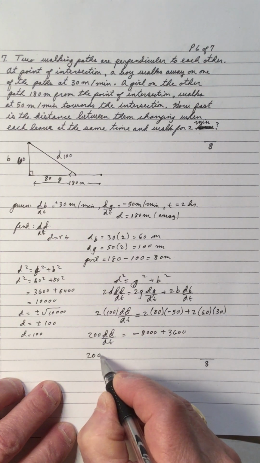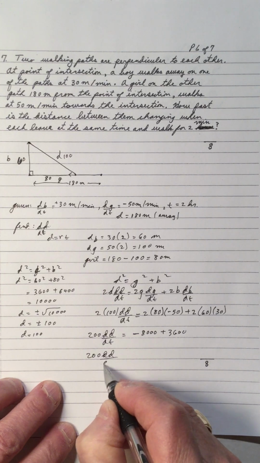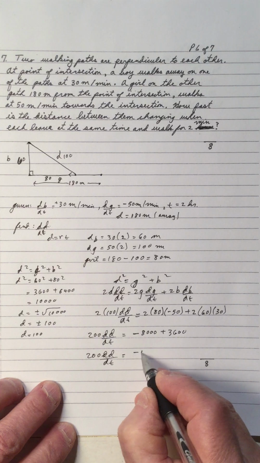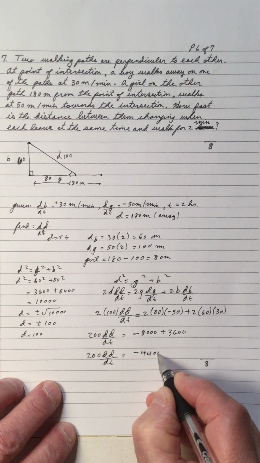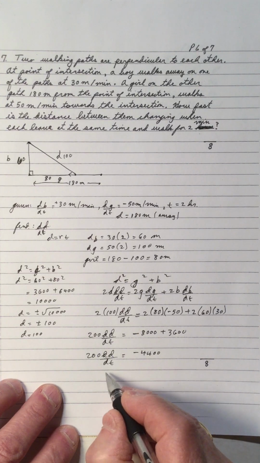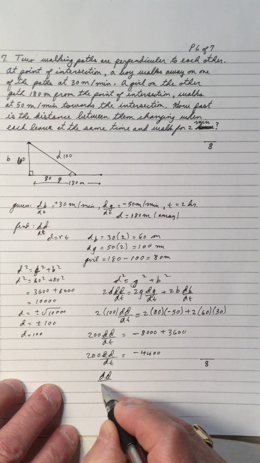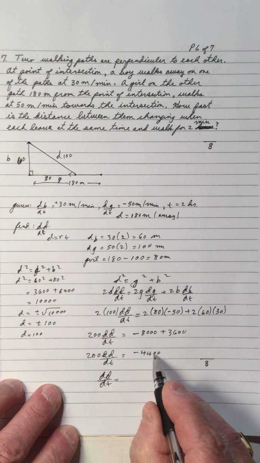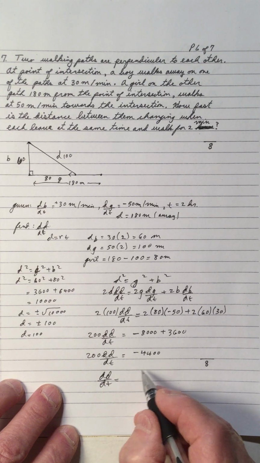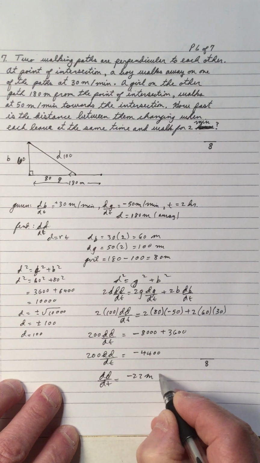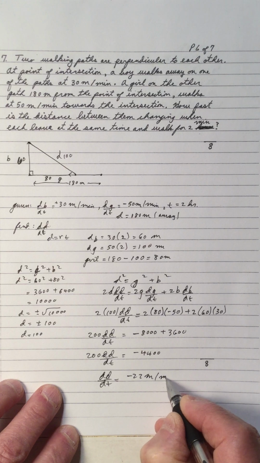So it gives us 200 dd/dt equals negative 4400. When we subtract, 36 from 80 is 44. And we divide, dd/dt is negative 4,400 divided by 200, which is negative 22 meters a minute.